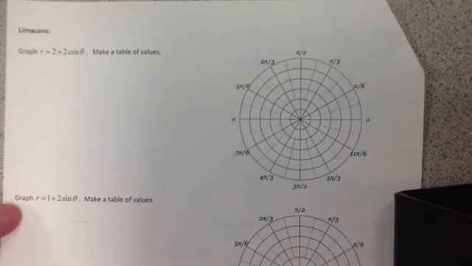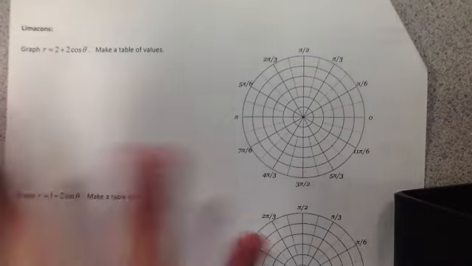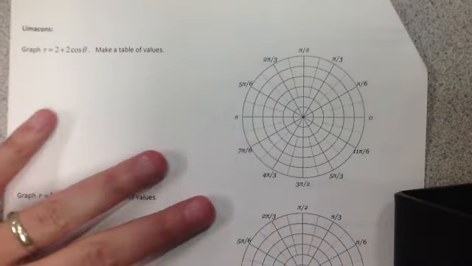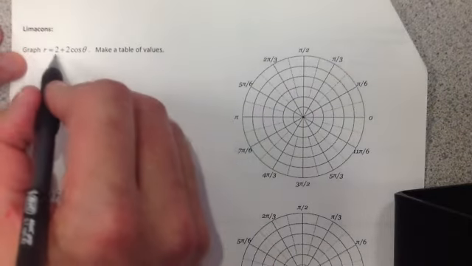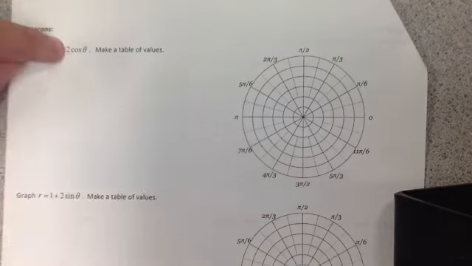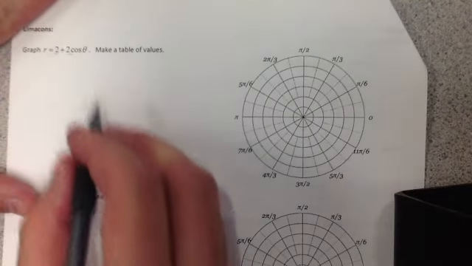The next example we're going to talk about is something that we call limaçons. Now, there are 3 main types of limaçons that we work with in calculus, and we're going to take a look at shortcuts for these in a little bit. So the first thing we're going to do is make a table. It's a little bit different. Notice, the other one was just like 2 cosine of theta. Here we have 2 plus. That's going to change some things for us.